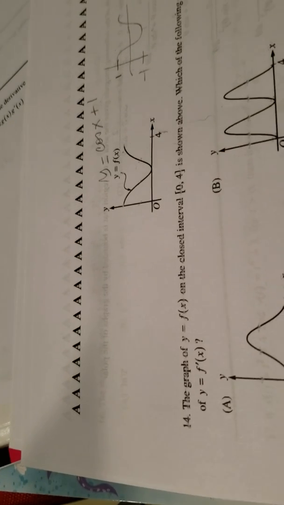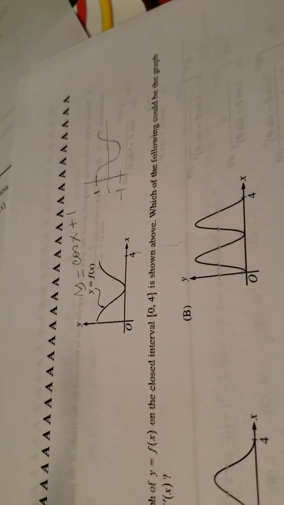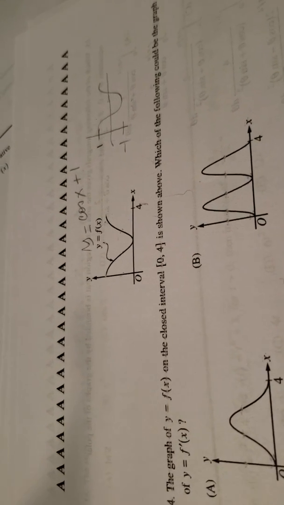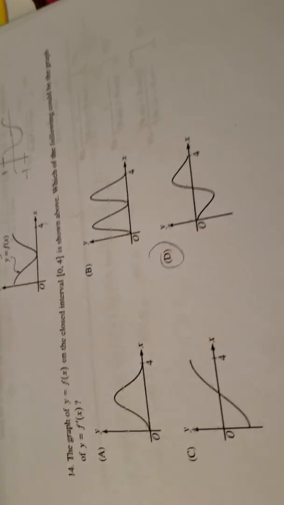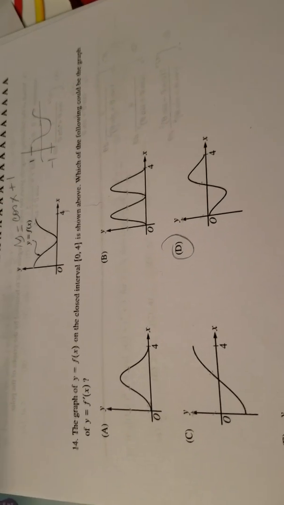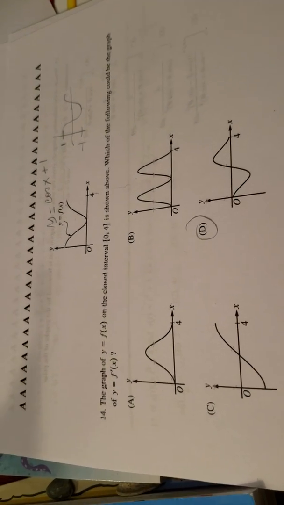So what do they want? The graph, what is the following? F prime. So F prime would be negative sine, which would be choice D. Okay, and that's it. Bye.